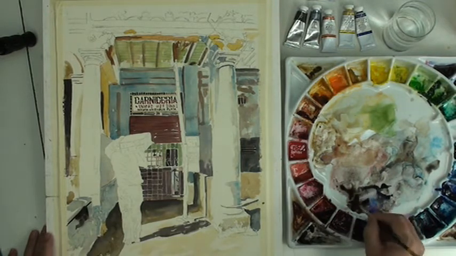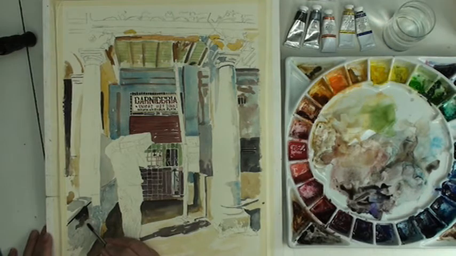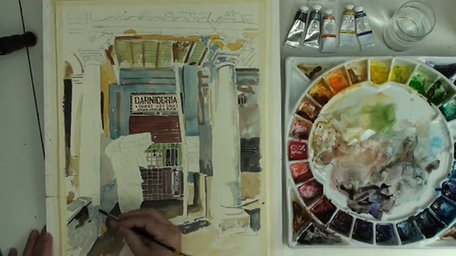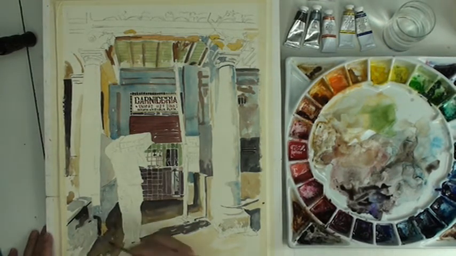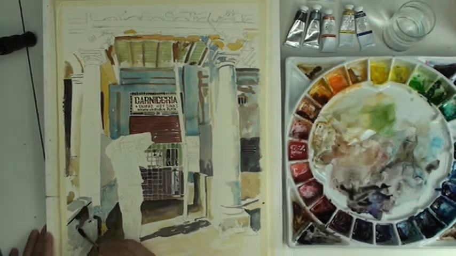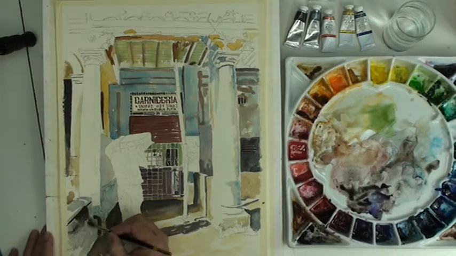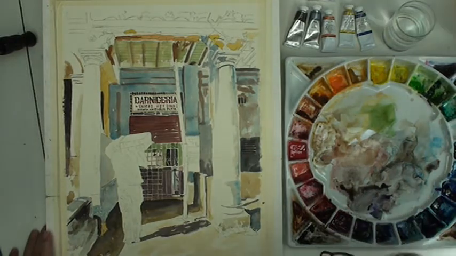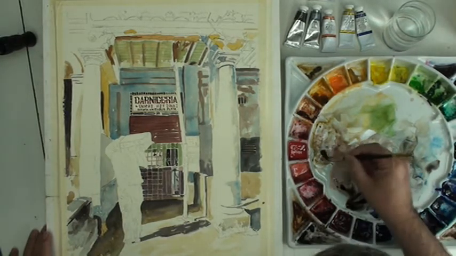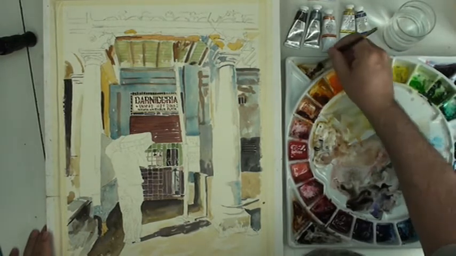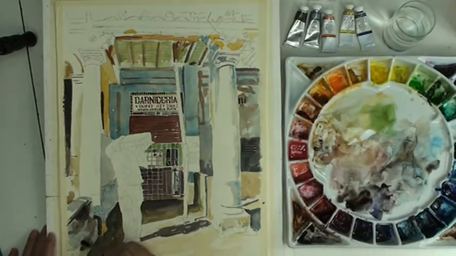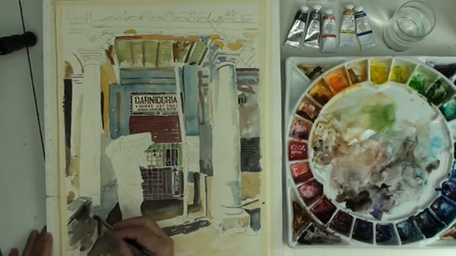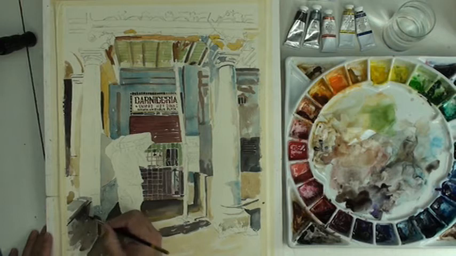Let me wait for it to dry, and then I'll drop in some more water to soften some of these. Soften some of the edges in the shadow areas here. Using a combination of raw sienna and sepia. Some earth tones. There are still some pencil lines showing through, and I can go back in here and pull out a few lines if I wanted.